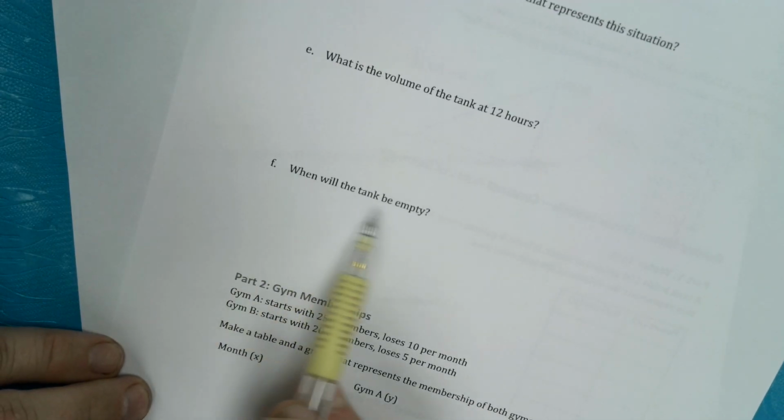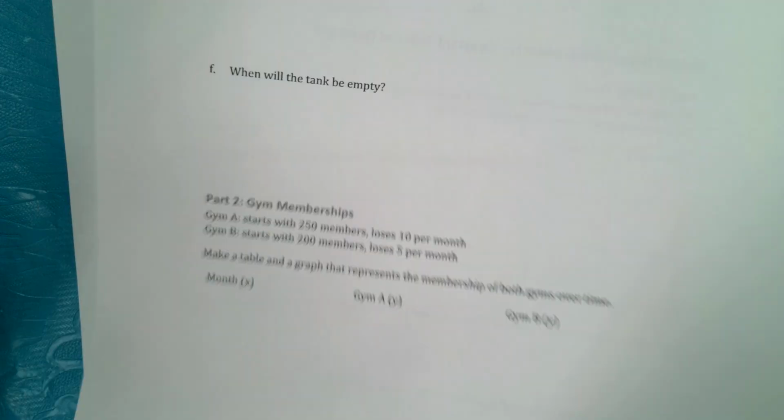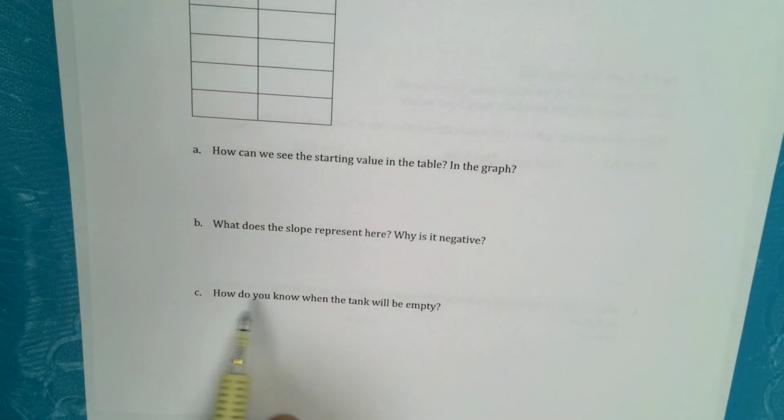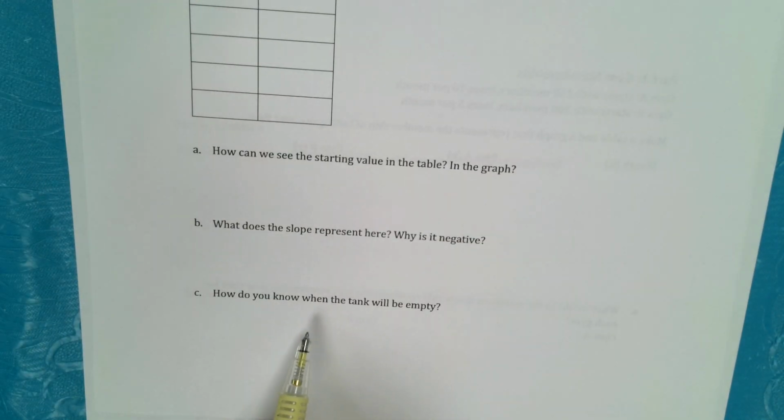How do you know when the tank will be empty? When will the tank be empty? I guess they're technically different questions. This last question asks when, so it's looking for a specific time. This one asks how do you know when the tank is empty. So they are slightly different questions. So go through and answer those questions as best you can, and then I will go ahead and go over those on the video.